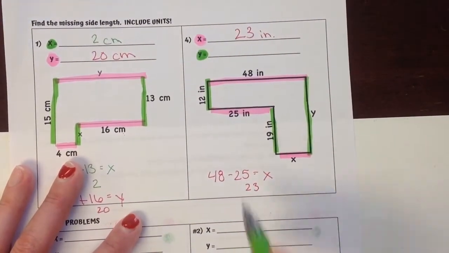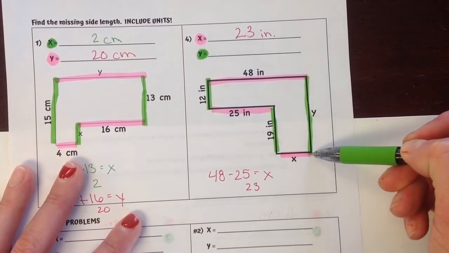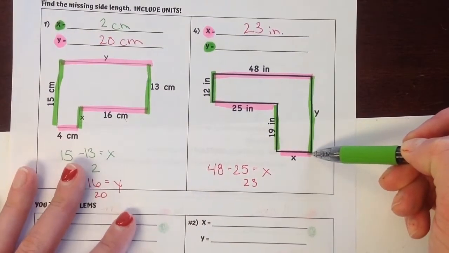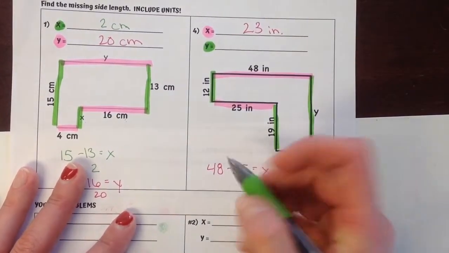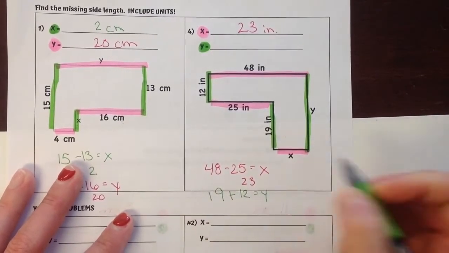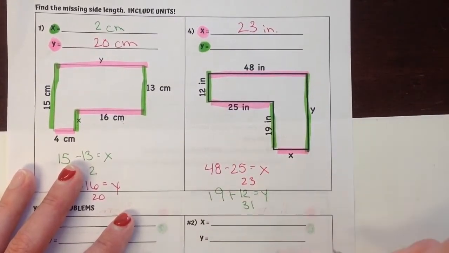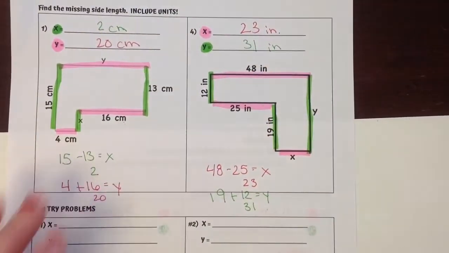Now I'm going to do my y. I do not know the value for my y, my longest length. So that means if I know the two shorter lengths, I need to add them together. So I'm going to add 19 plus 12, which is going to give me y, which is 31. I'm going to go ahead and put y equals 31 inches.